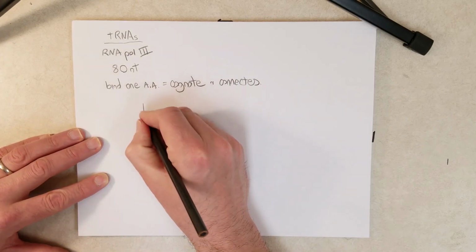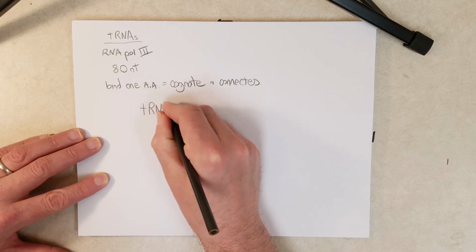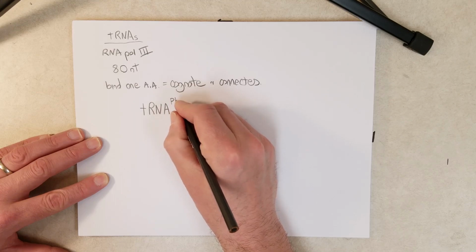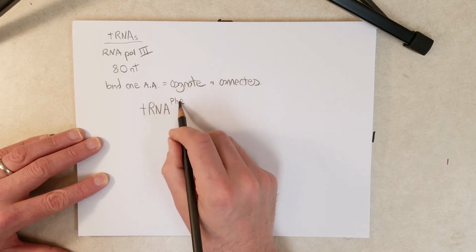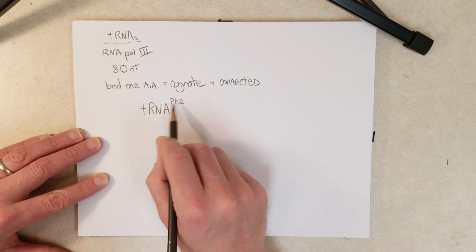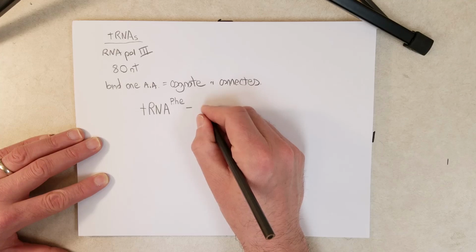For example, if there is a transfer RNA that has the cognate amino acid as phenylalanine, we would write it like this: tRNA with a superscript Phe for phenylalanine.